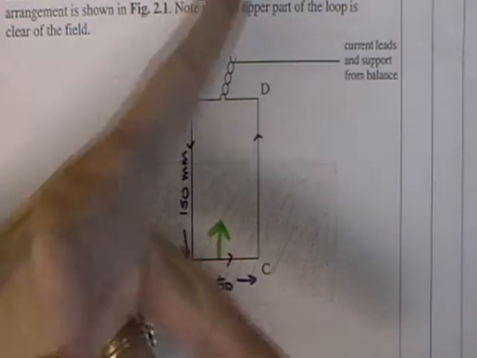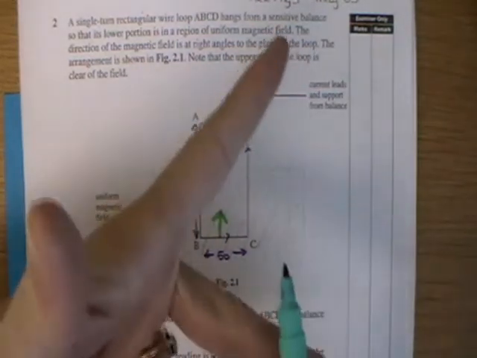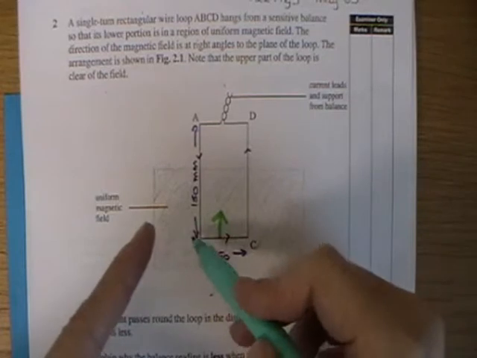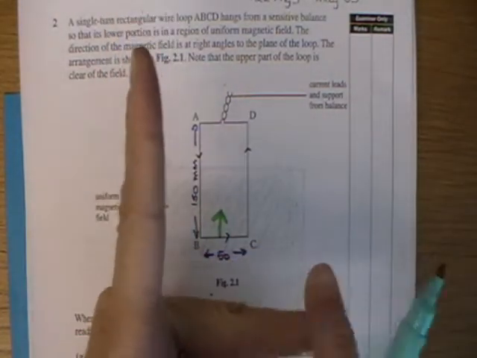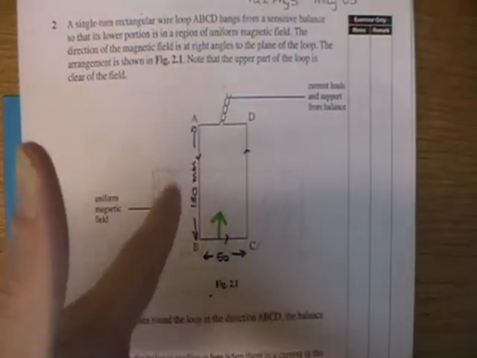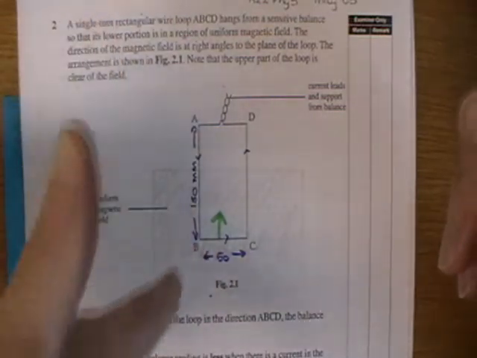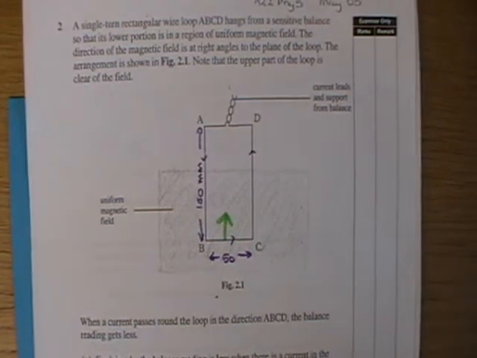So if you take your left hand, there's your left hand, and that's F, B and I. So we know that the current is flowing from left to right, so that finger is across the way. We know that the force is upwards, so you have to turn your hand around like this because your thumb is the force, and therefore that means that the field is going into the plane of the loop.